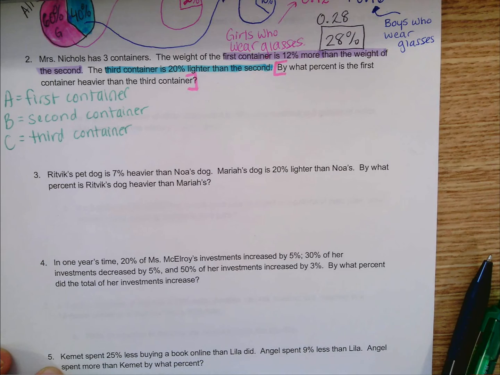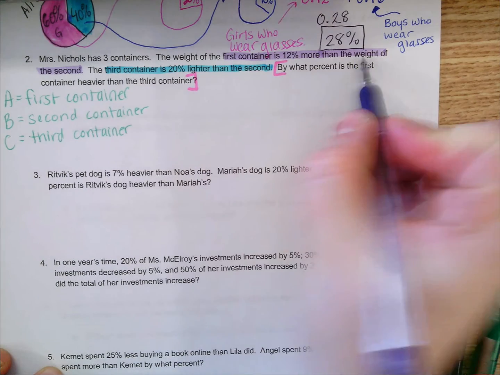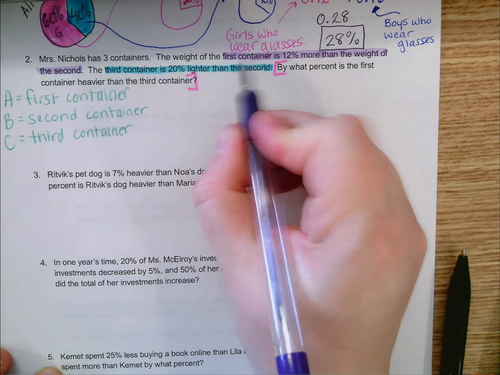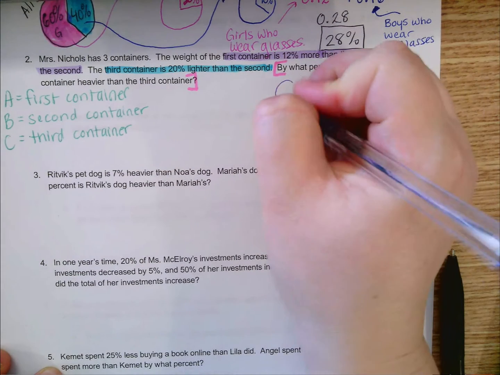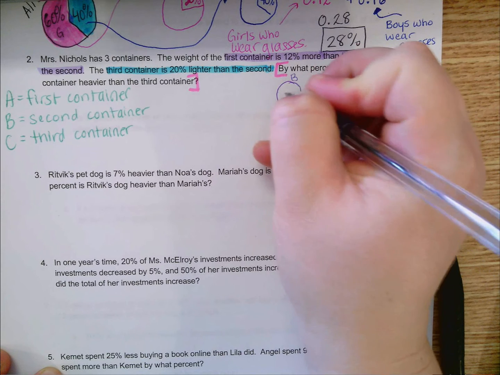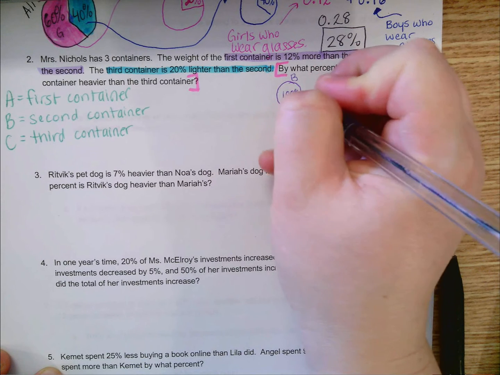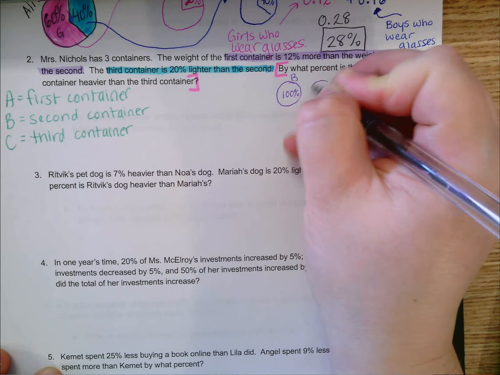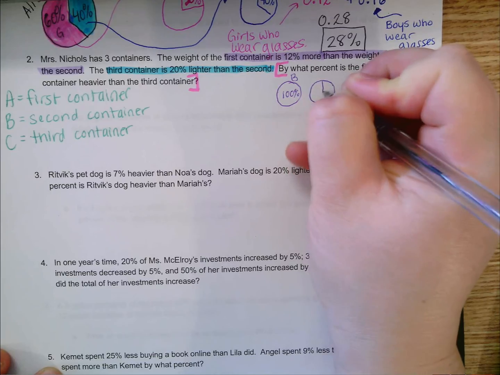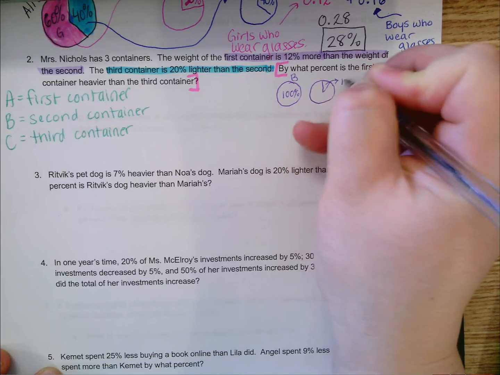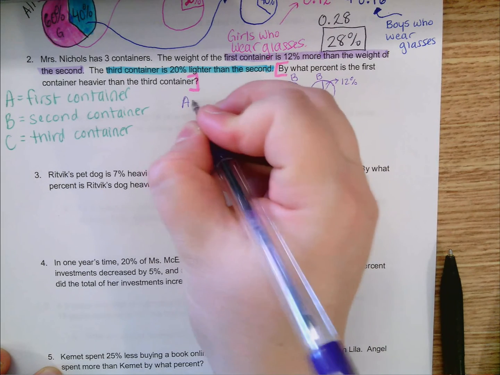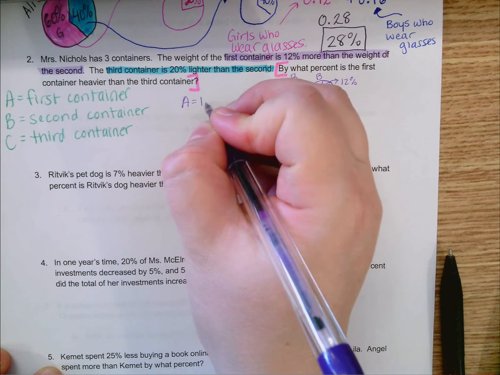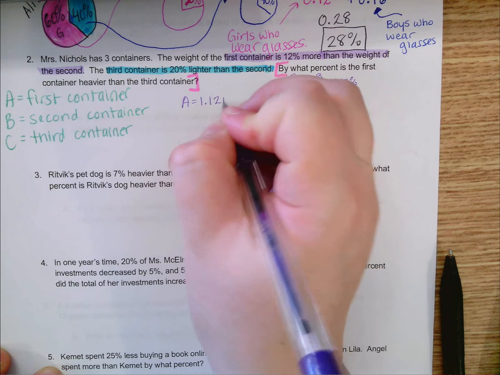So my first equation is represented by this purple highlighted section. The first container is 12% more than the weight of the second container. So if I think of the weight of the second container as B, this is 100% of B. But my first container is all of that 100% of B plus 12 extra percent of B. So that tells me that A is equal to 112% of B, or 1.12 times B.